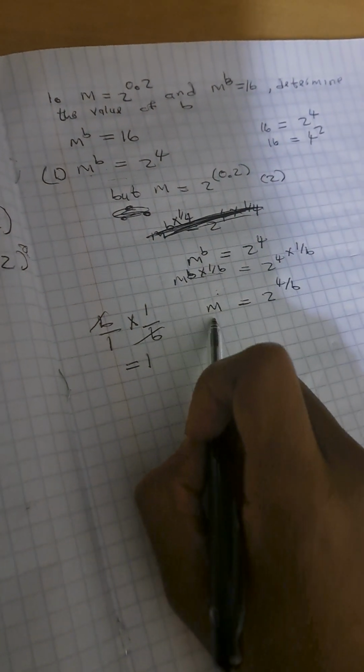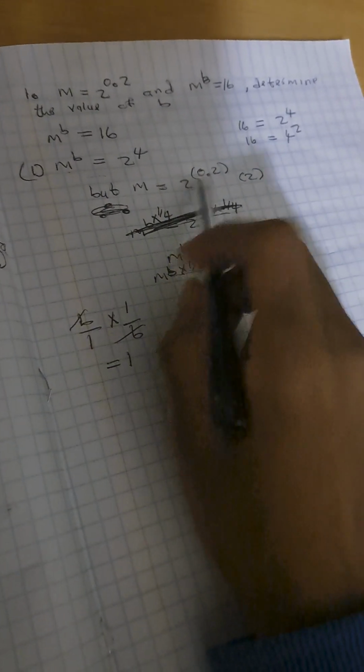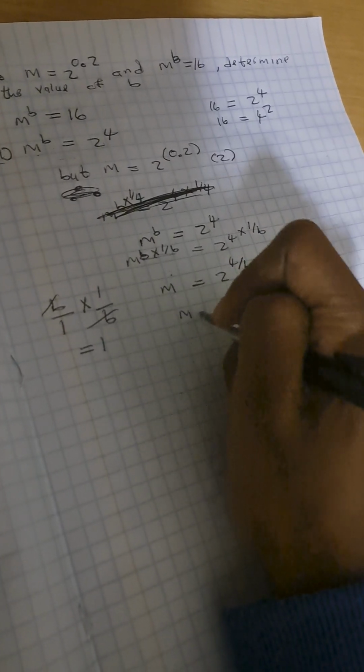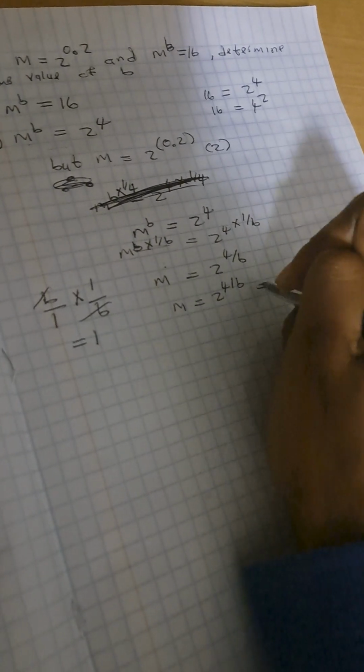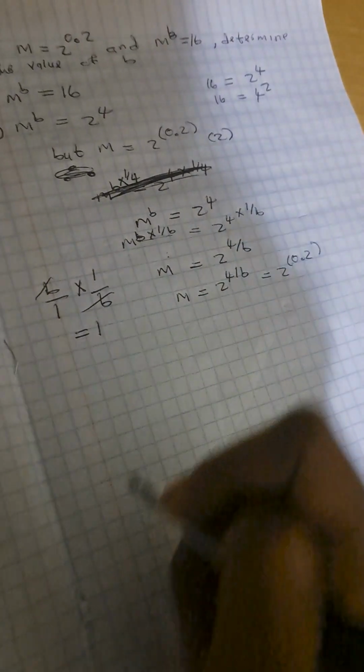And then voila, they're the same. Remember, we're trying to relate the two things, right? So m is equal to this and m is equal to this. So we can say m is equal to 2 to the power 4 over b, which is equal to 2 to the power 0.2, just like that.